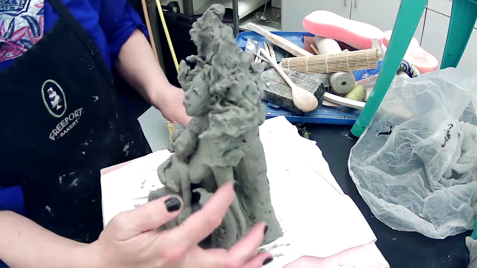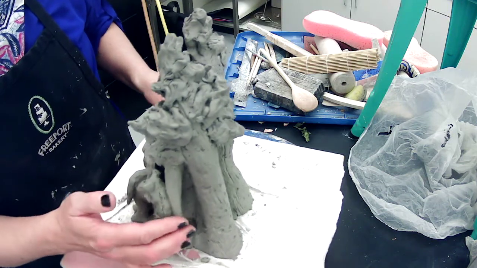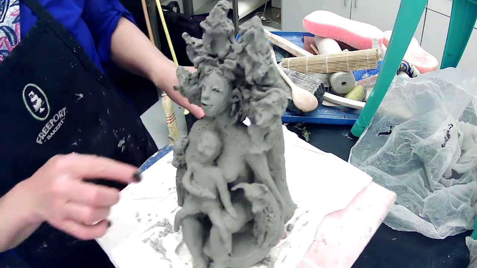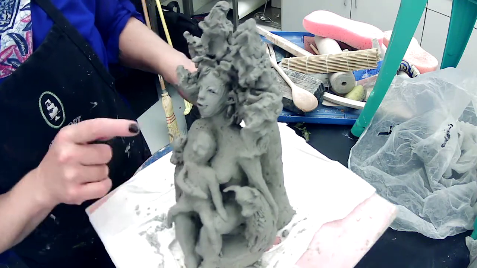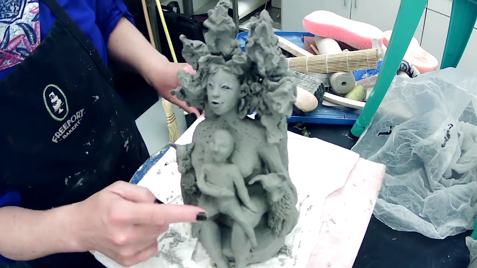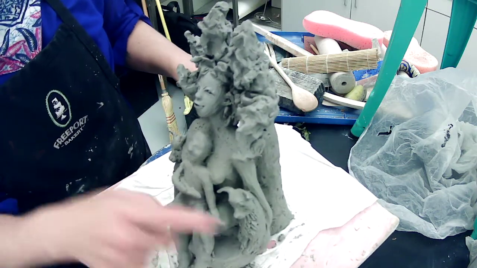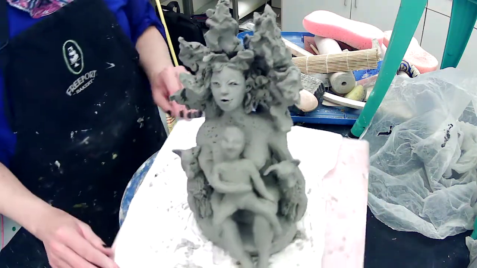I also added her arms, so I added one behind the fox, kind of sort of holding the back of the fox's body, and then the other arm I added kind of drapes across the baby's chest, and then the baby's arm drapes across her arm, and then the other arm is sitting on her leg there. So everything at this point is added.